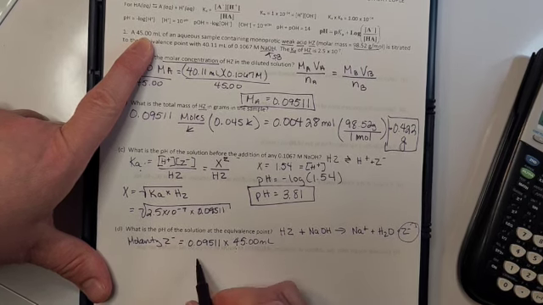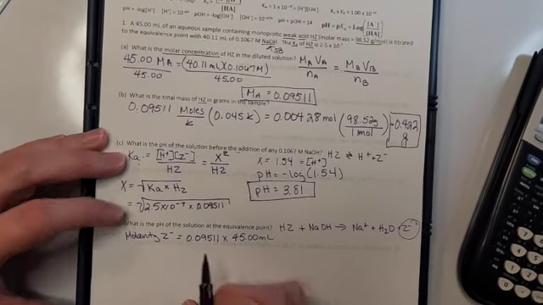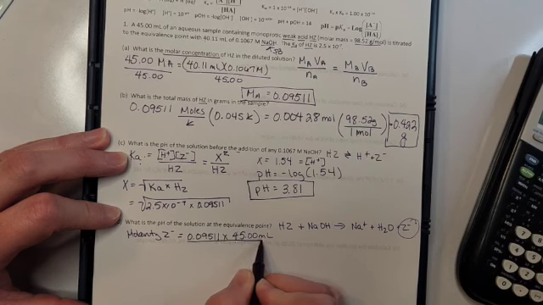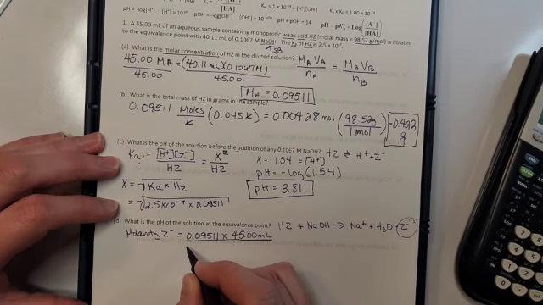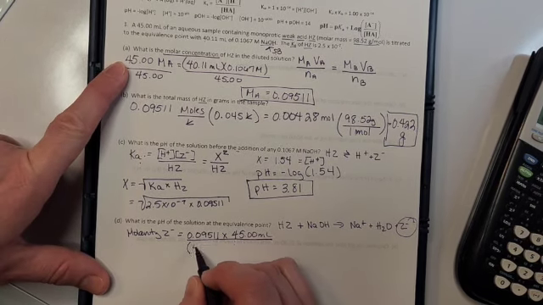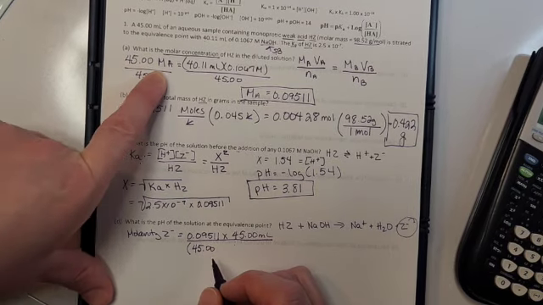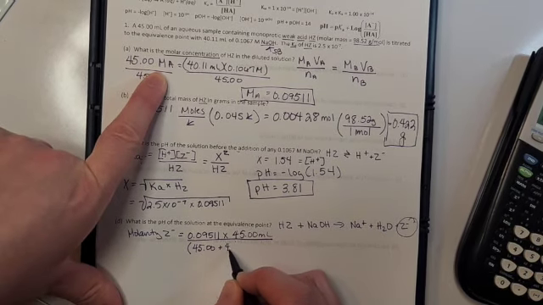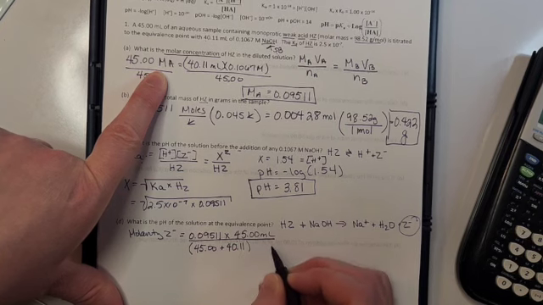And we are going to take this total and divide it by the total volume of our solution. Okay, so that is 45 milliliters of our acid plus 40.11 milliliters of our base.